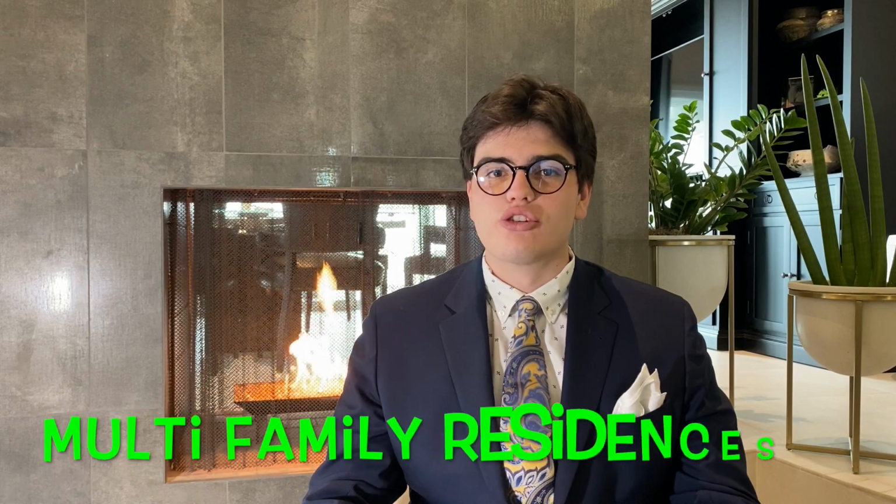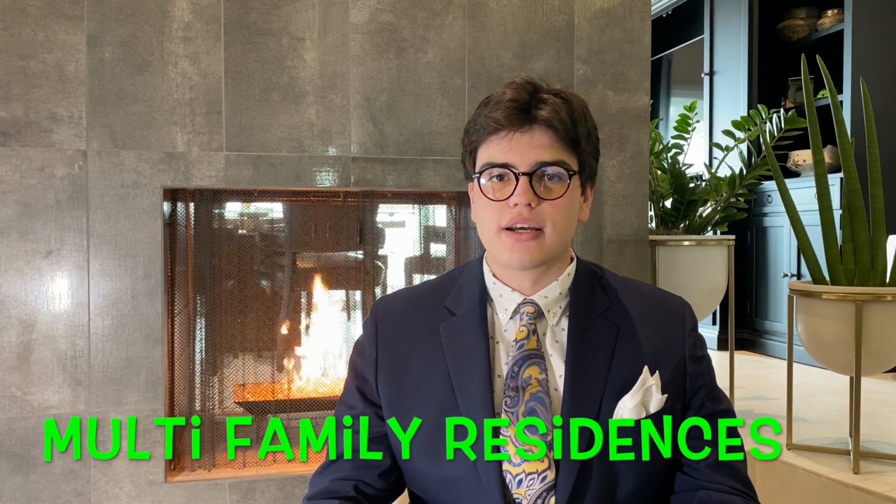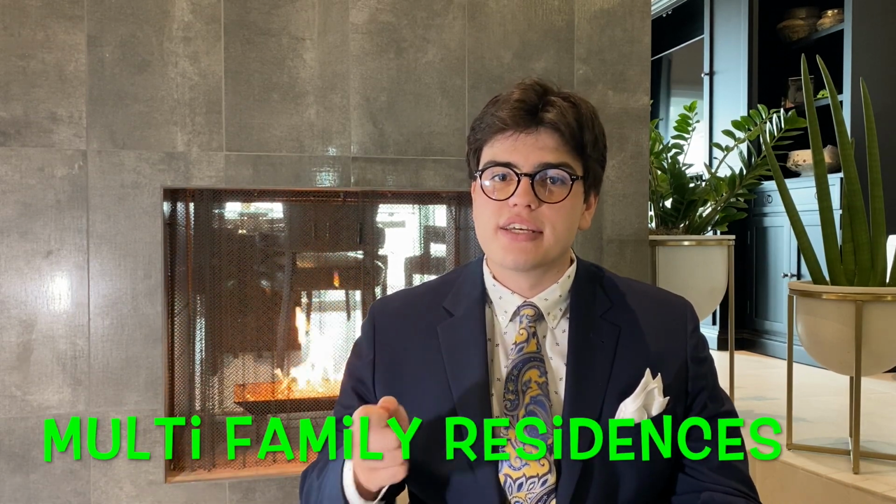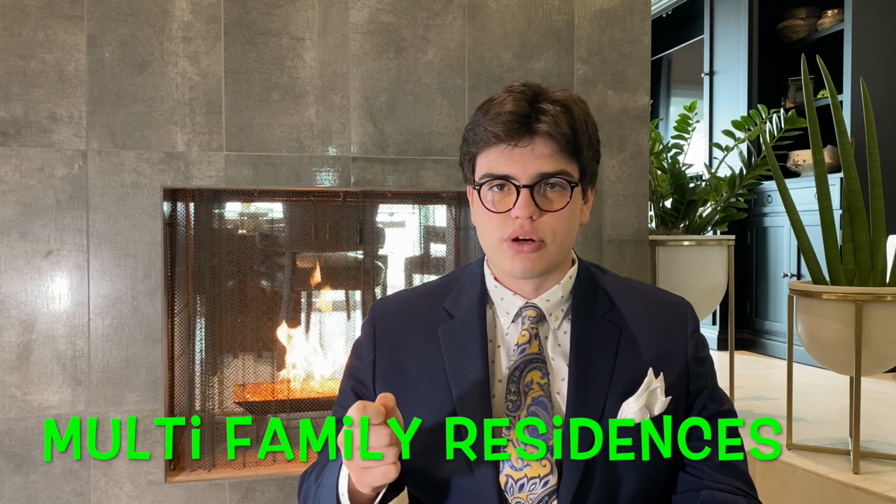The RLA is the residential listing agreement. This is an agreement between the seller and the agent or broker that sets the price, the length, and the terms. Multifamily residences, these include your duplex, your triplex, your fourplex, and so on. The great thing about these is they dramatically increase your gross scheduled income. However, they do cost more.